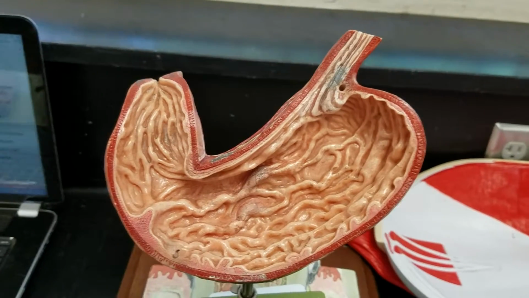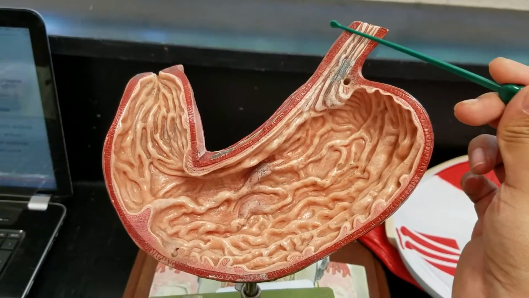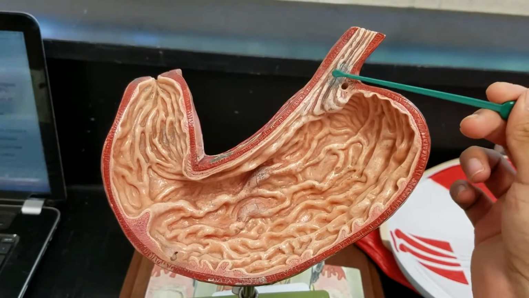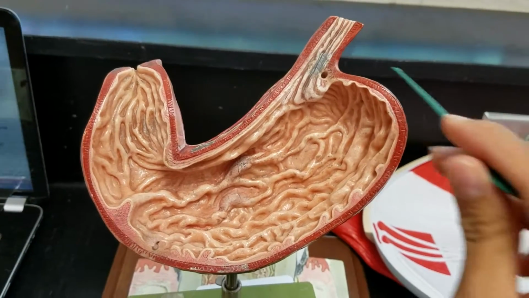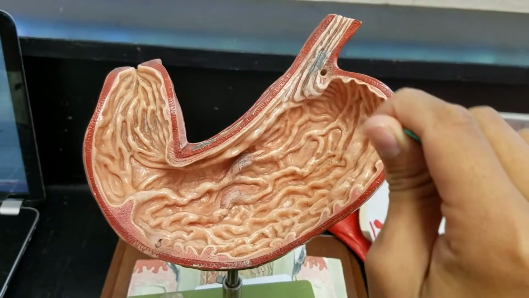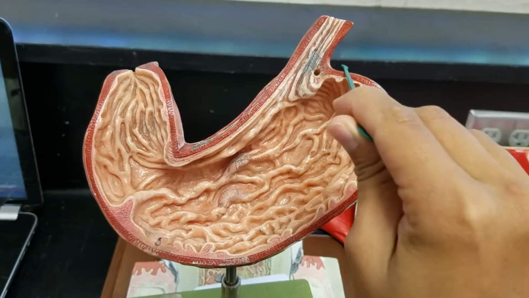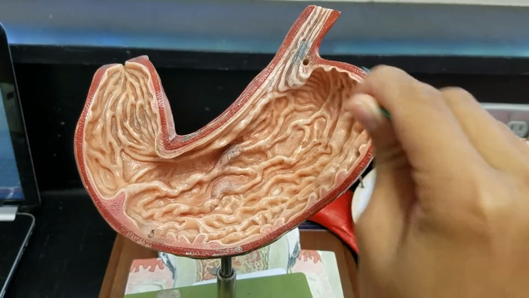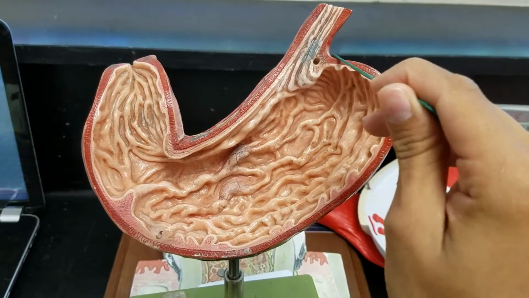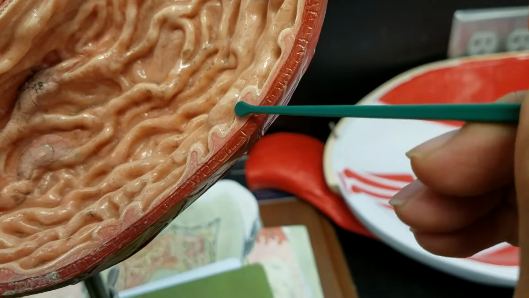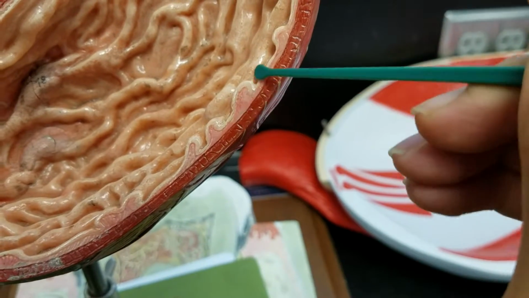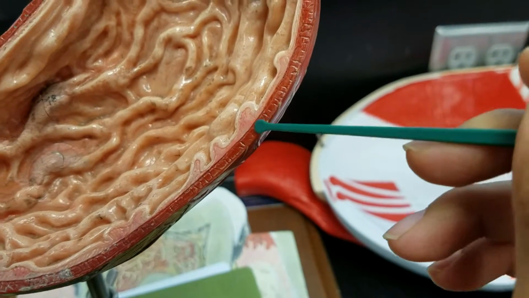Okay, and now we're going to look at the esophagus, which is right here. And then we'll look at the lower esophageal sphincter right here. Then here we would have the fundic region of the stomach. Fundic region. My mistake. The fundic region. And then we would have the submucosa, which as we zoom in would be this pink layer in between the mucosa and the muscularis externa.